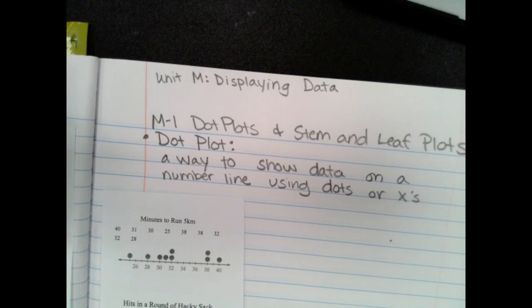We're going to go through this first dot plot a little bit faster. Dot plots are pretty self-explanatory. At this point, most of you can probably figure it out. If you can't, then we'll do a short explanation.